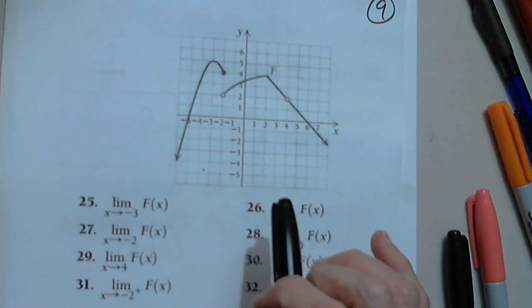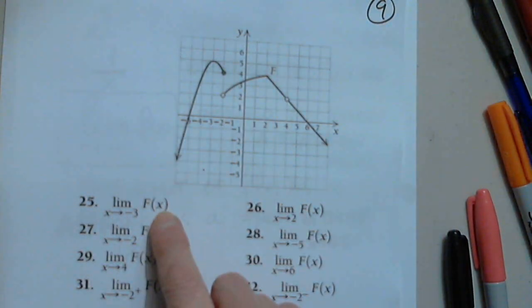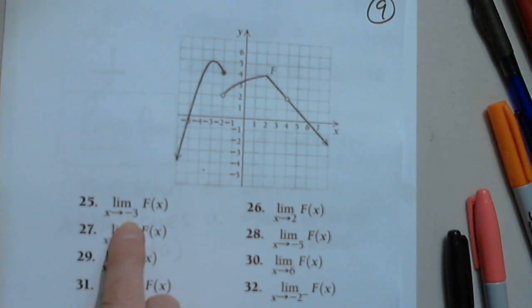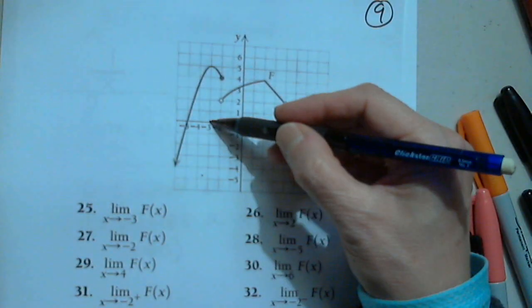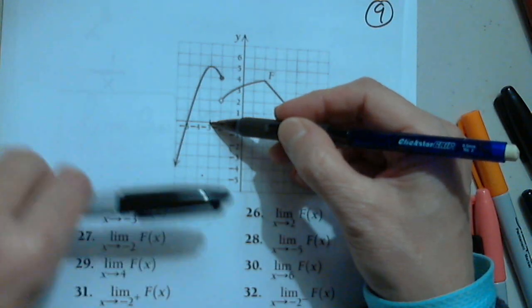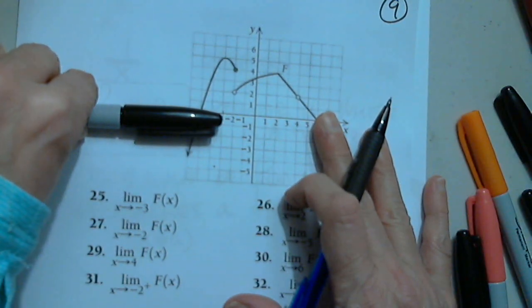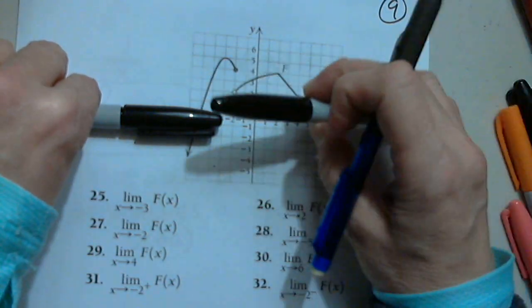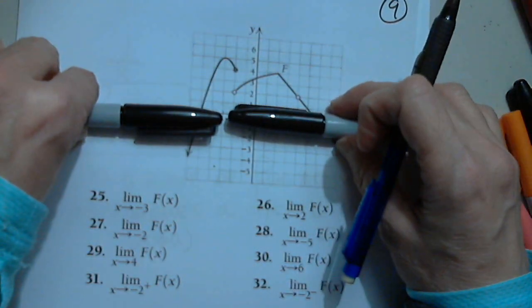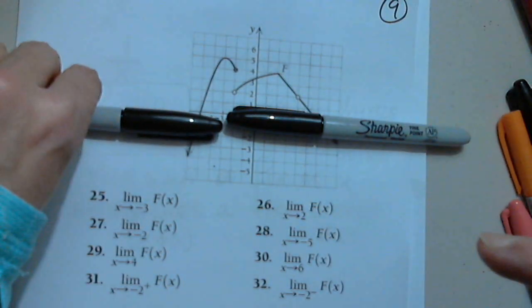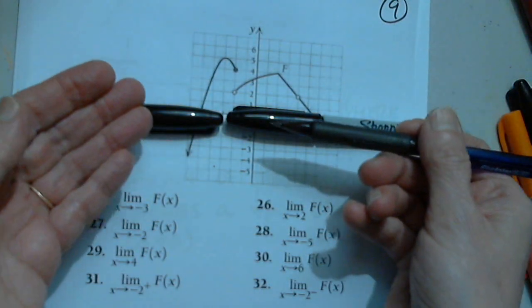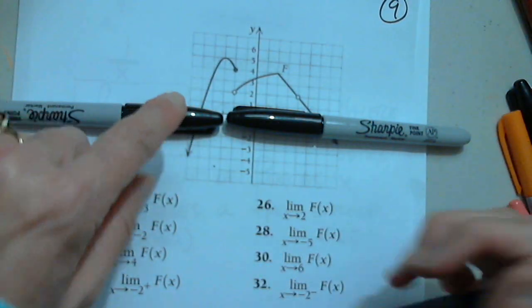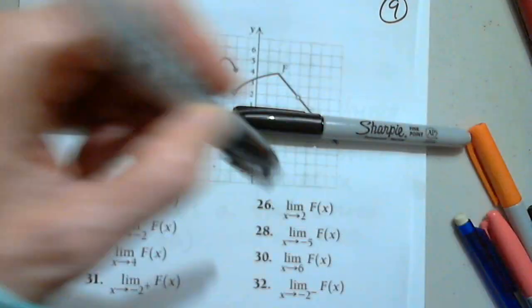Here's the first question. Find the limit of this function as x approaches -3 from either side. Okay. I locate -3 right here. I say x approaches -3 from this side, and at the same time, x approaches -3 from this side. And I want to determine what the function is doing as x approaches -3 from either side. Follow my markers.